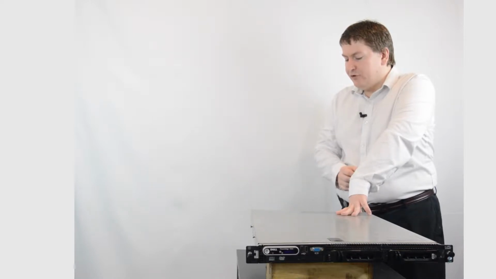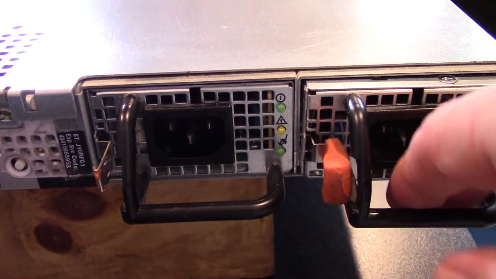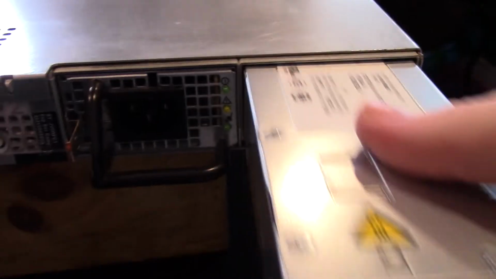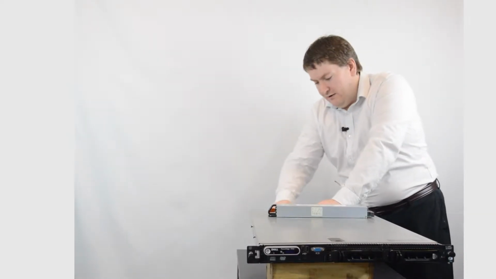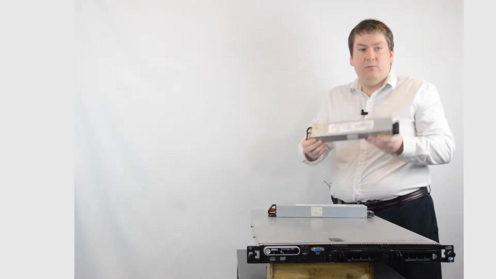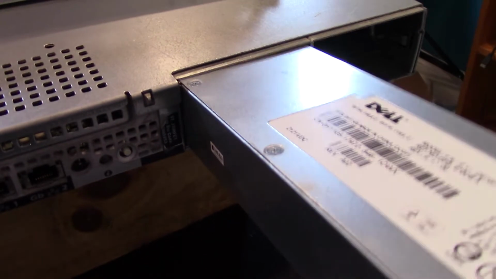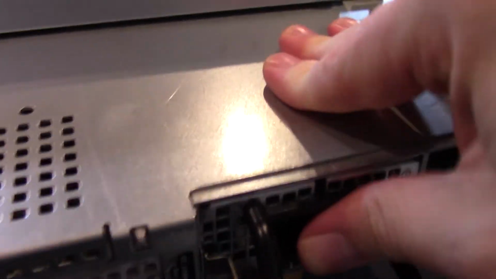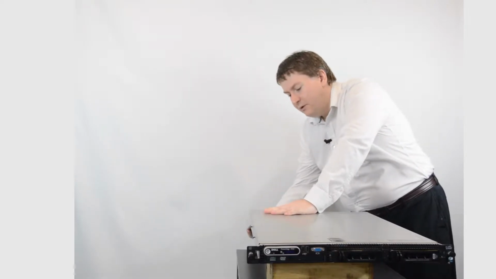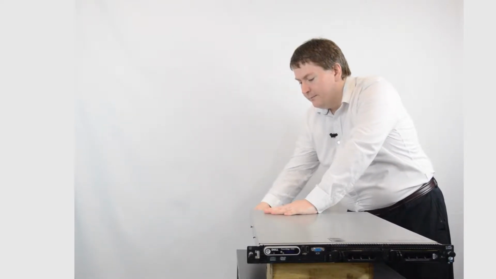And there is something else special about them. These are also hot swappable, meaning that you can pull them right out, and you get the whole power supply there. There's two of them, both can be swapped out. So if one of these stopped working, you could pull it out, put a new one in, and the server won't even shut down, because as long as it has one, it's still going. So again, we see redundancy. That's the key here.